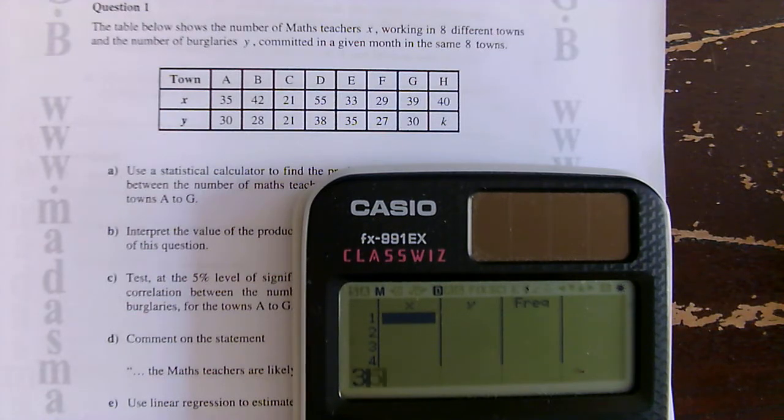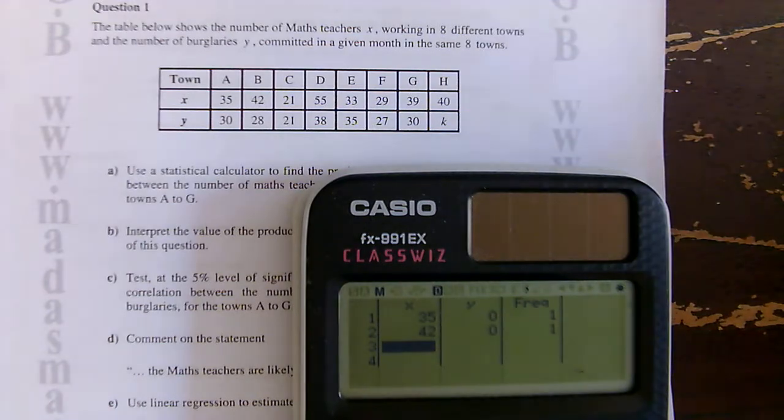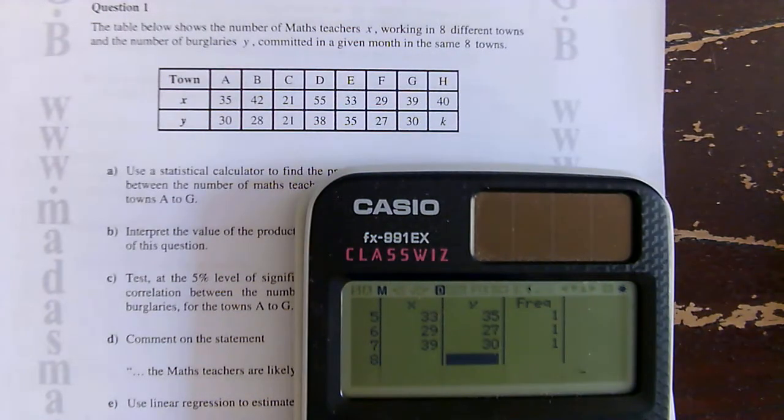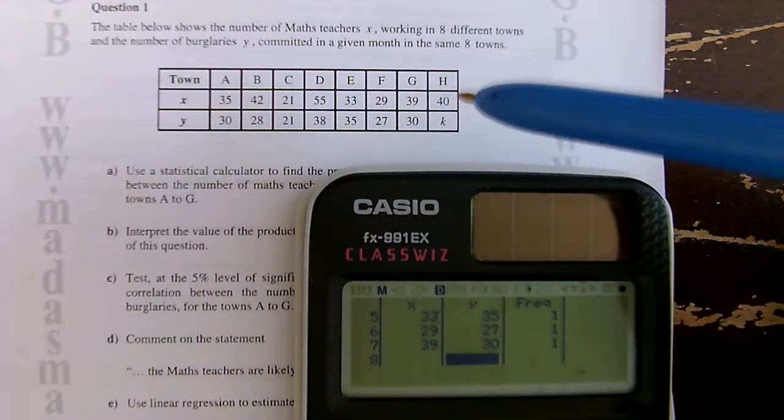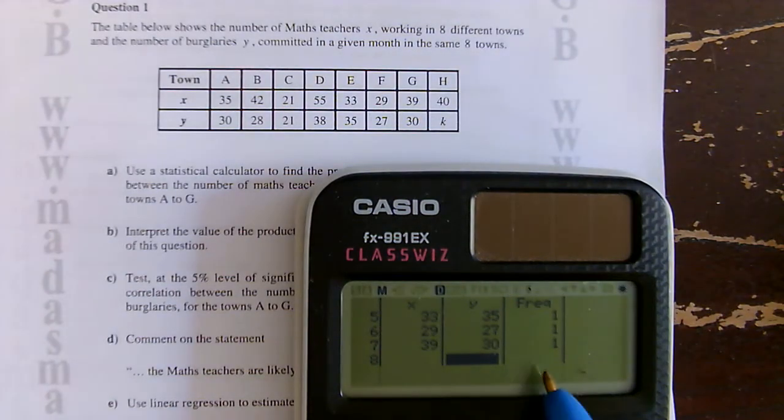So I've got 35, then 42, and so on. I should have all the data entered in pairs as far down as my last one, G, which was 39, 30. Notice my frequency for all of those is 1.